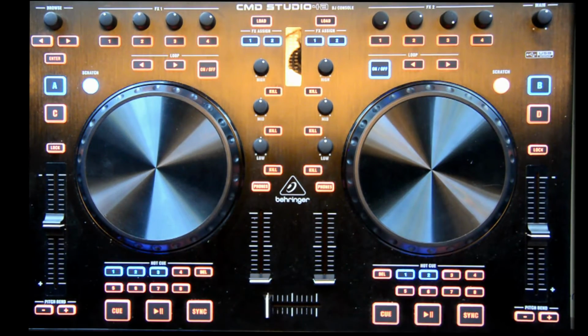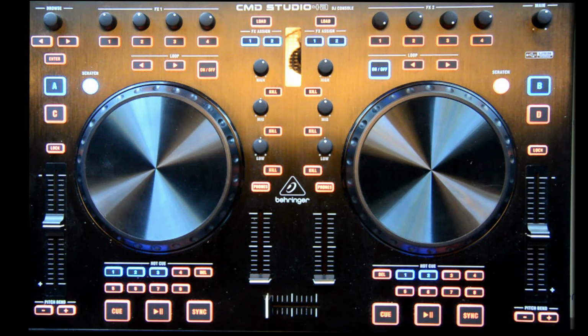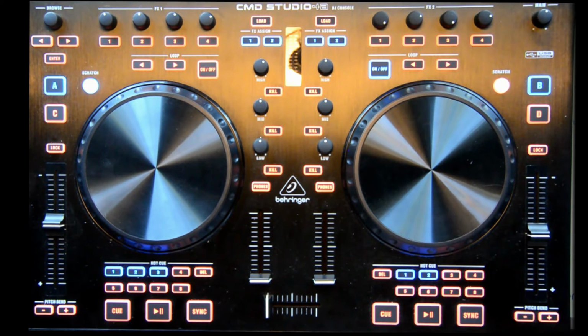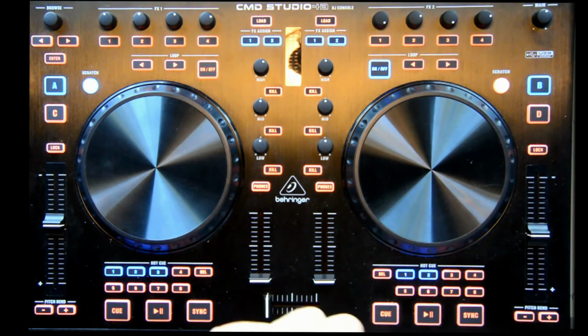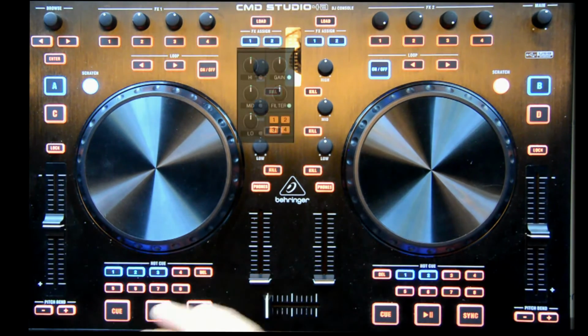Okay guys, let's jump right into this. This is the CMD Studio 4A KingCast map for Traktor. This is 2.0, alright? This is my second installment of this. Let's jump right into things.